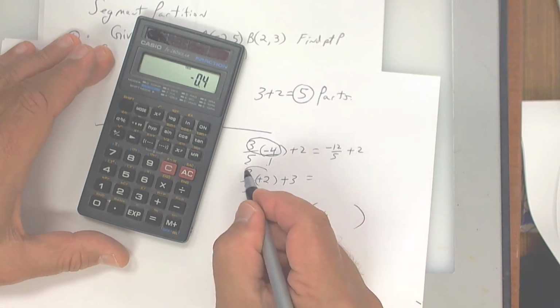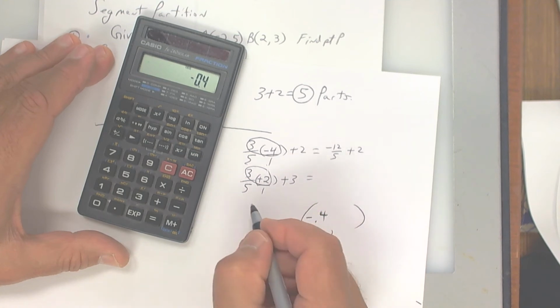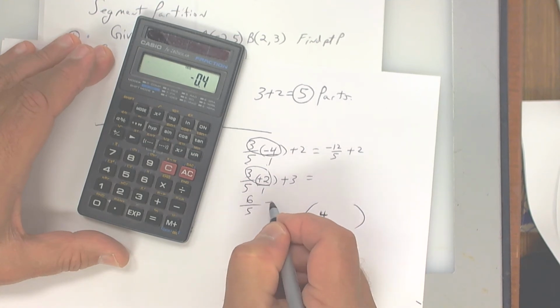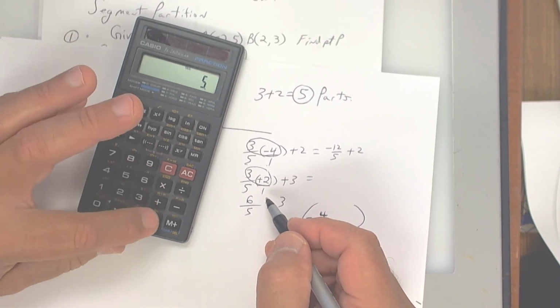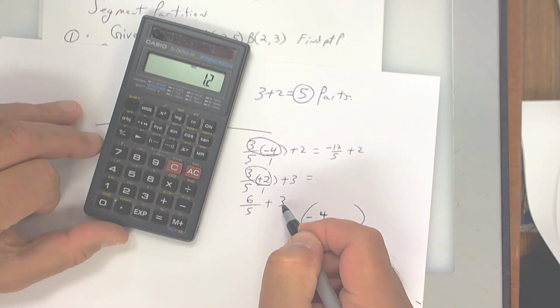And then this one is going to be 3 times 2 is going to be 6 over 5 plus 3. Let's see what that is. So 6 divided by 5, press equals, and then plus 3.